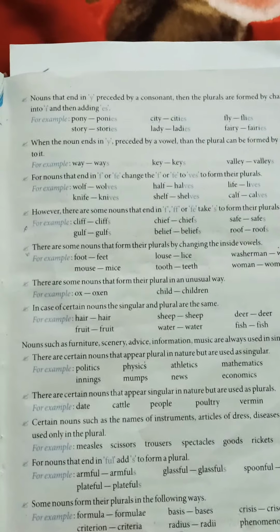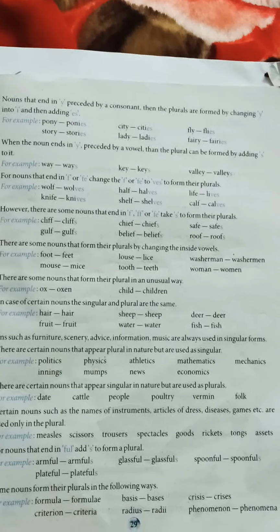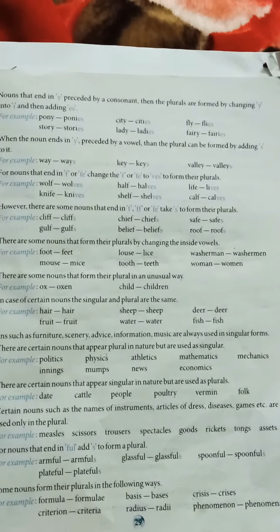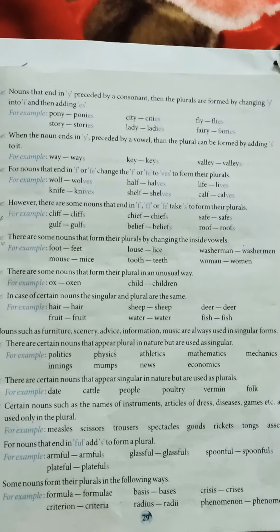Now next, for the nouns that end in ful, you will have to add s to make the plural form. For example, armful, you will have to write armfuls, add s at the end. Plateful, platefuls. So these are the examples for changing singular to plural. Now we have learned the formation of plurals.